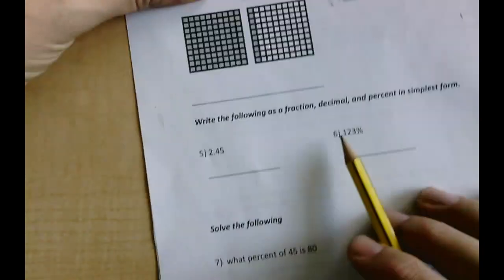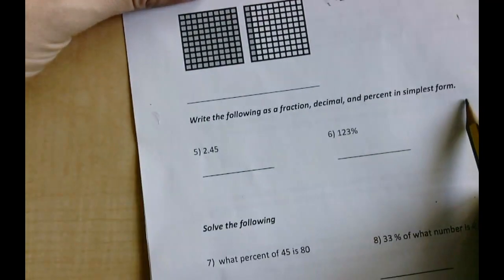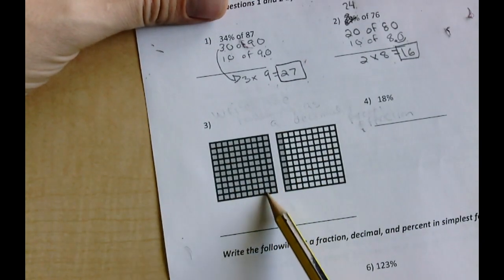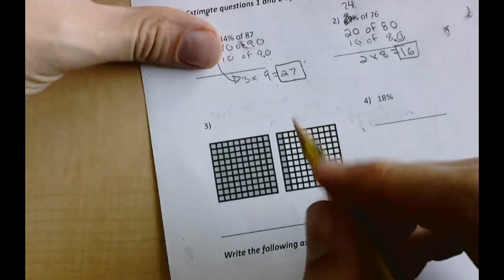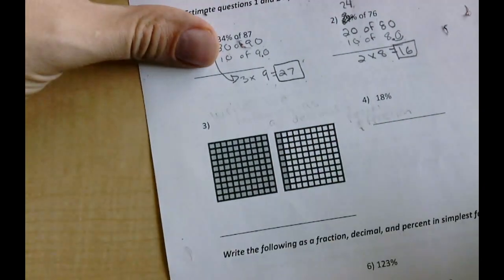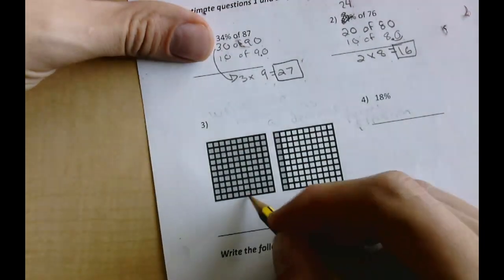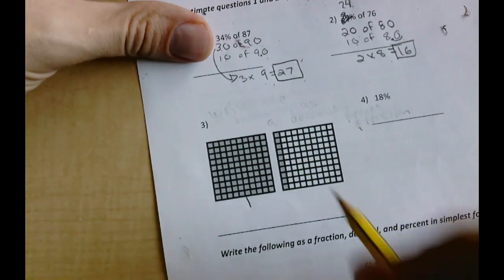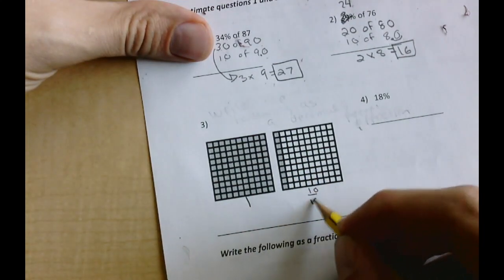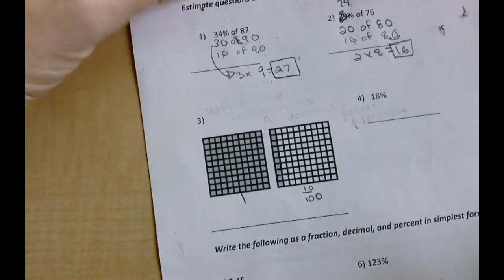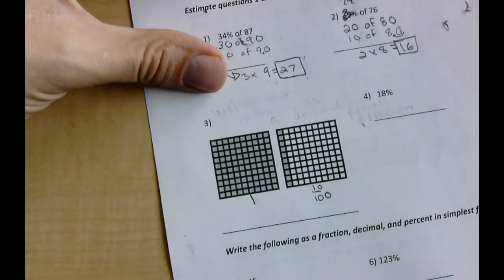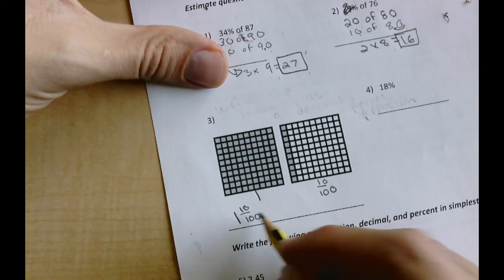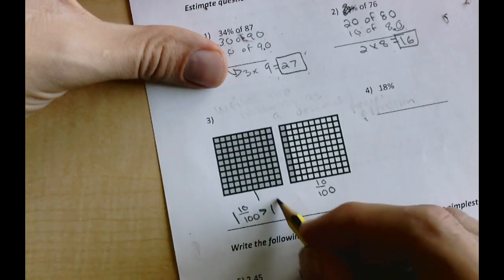Okay, write the following as a decimal, percent, and fraction in simplest form. Alright, so I know that there are 10 by 10, so there's 100 squares here. And remember, a percent is per 100, so I'm going to write this as 1. Then there's 10 out of 100. Okay, so writing it as a fraction, it's going to be 1 and 10 over 100, which is equal to 1 and 1 over 10.